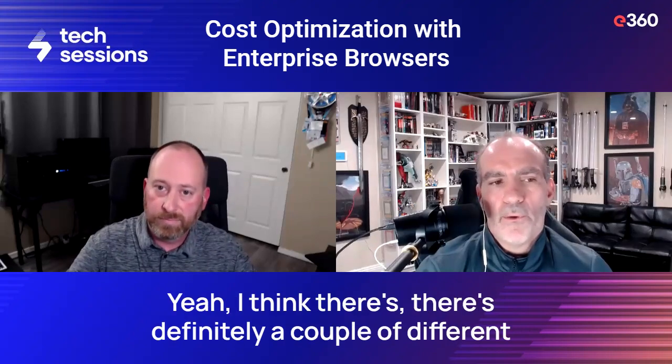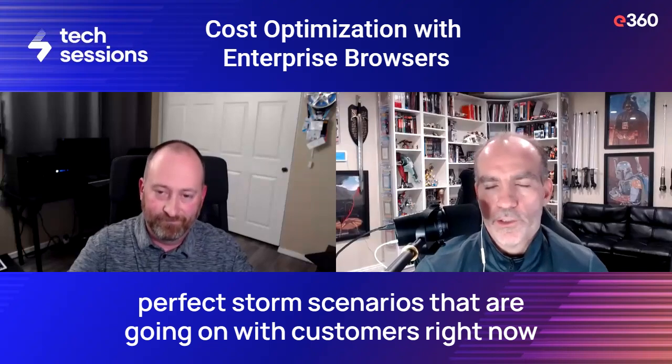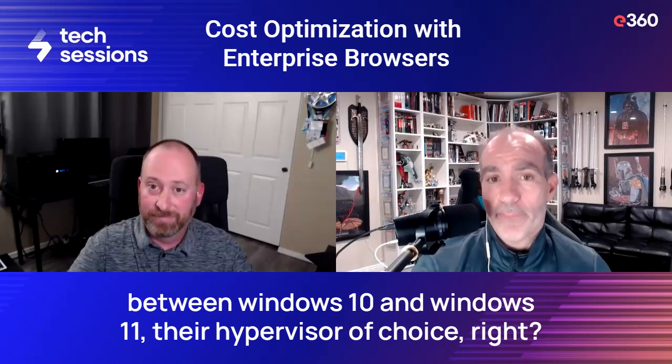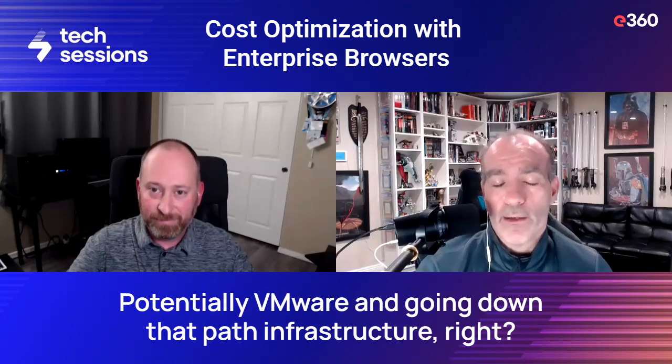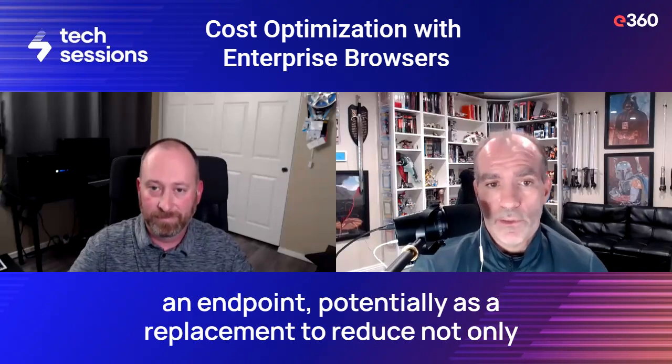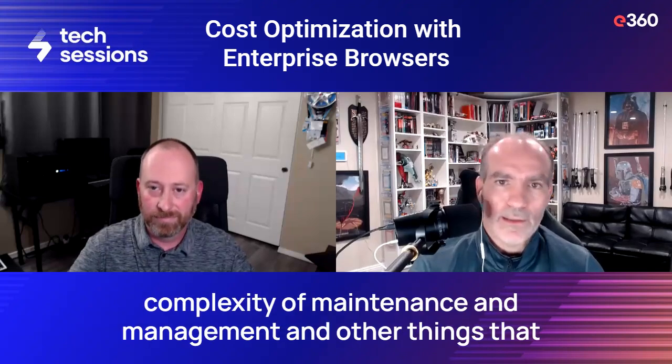Yeah, I think there's definitely a couple of different perfect storm scenarios going on with customers right now between Windows 10 and Windows 11. Huge. Their hypervisor of choice, right? Potentially VMware and going down that path. Infrastructure, right? Maybe their storage or their compute is coming up for renewal. Heck, maybe their data center contract is coming up for renewal, along with the endpoints themselves. And we even talk about using thin clients as an endpoint potentially as a replacement to reduce not only the Windows licensing, but also potentially reduce even further complexity of maintenance and management and other things that go along with that in the VDI world.